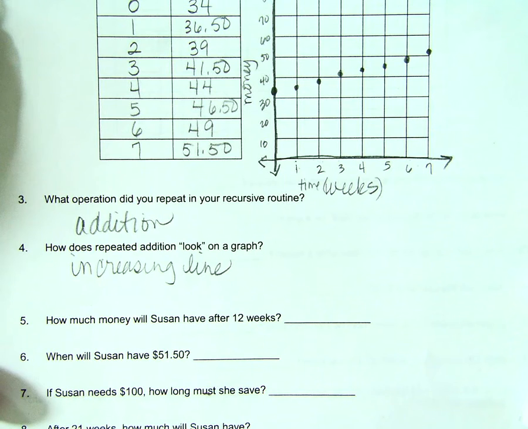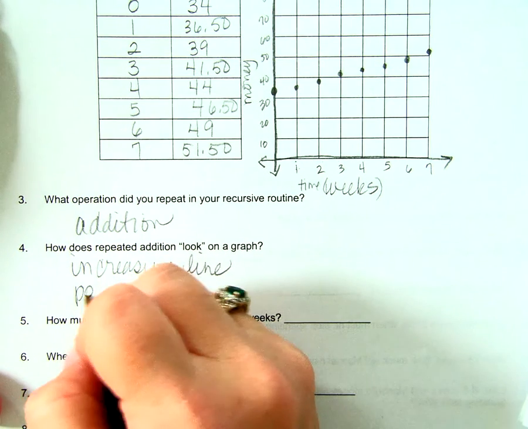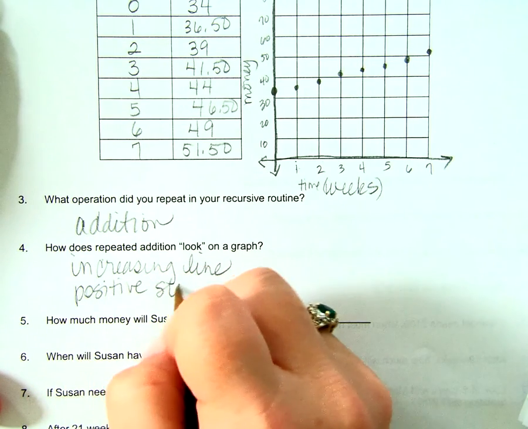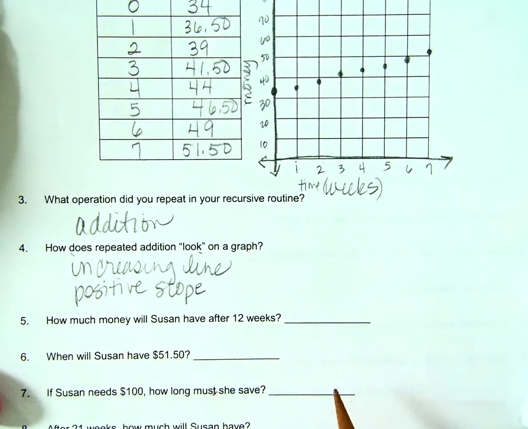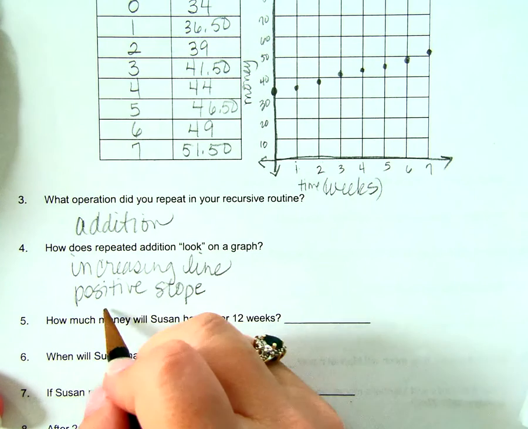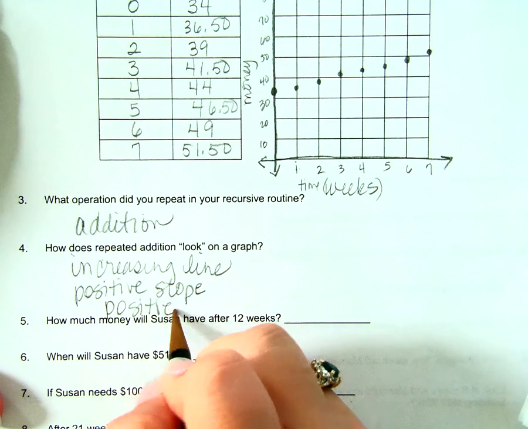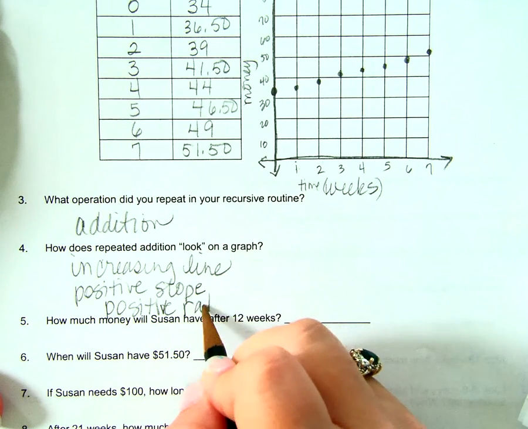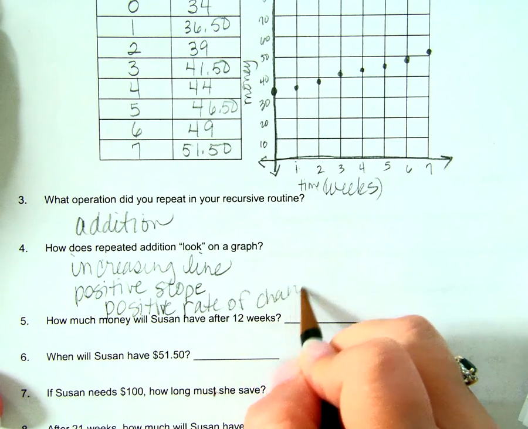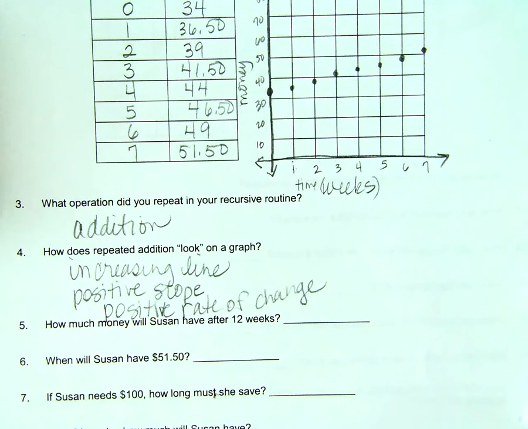What's another way to say this? Say it again. Yep. Positive what? Positive slope. Not slop. Slope. One more way to say it differently. A positive what? Yes. Positive rate of change. Relatively speaking, at this point, don't all those mean kind of the same thing? Yeah, we need to make sure our vocabulary is good. For the record, those are not all exactly the same, but we'll talk about that as the weeks come.